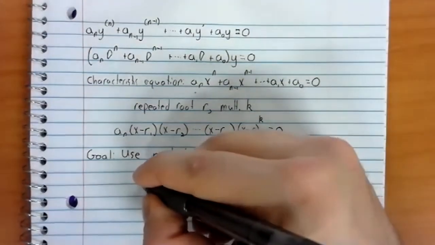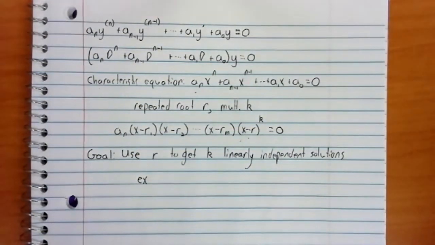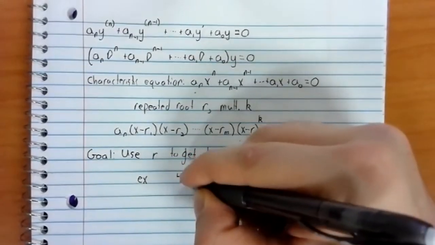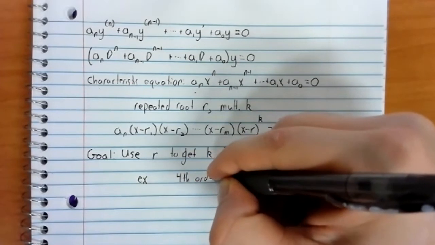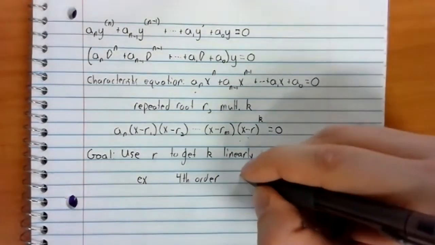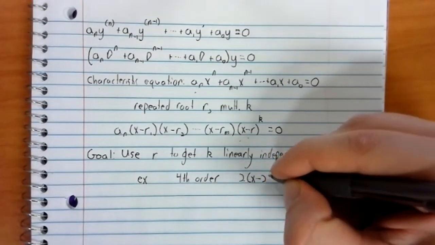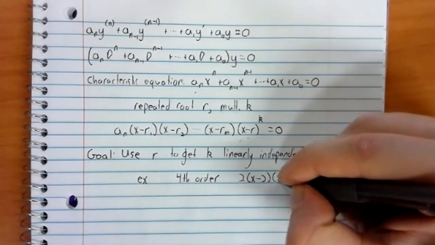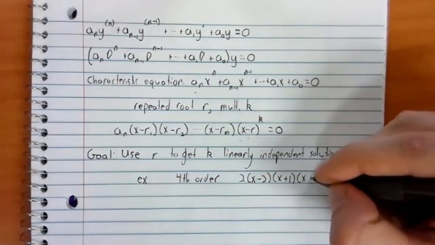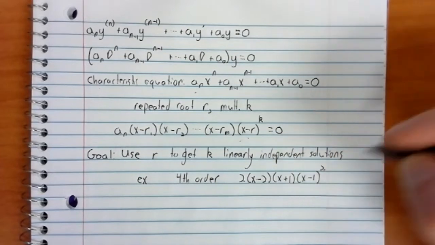So, for example, suppose the characteristic polynomial of a fourth order differential equation is 2 times (x minus 2) times (x plus 1) times (x minus 1) squared.